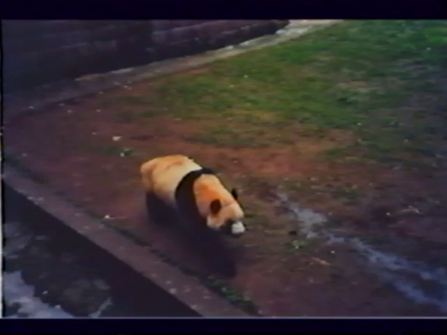We visit a zoo in Chongqing. The giant panda is a bear relative, while the lesser panda, the red or common panda, is a relative of the raccoon.